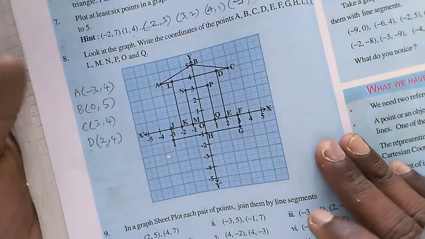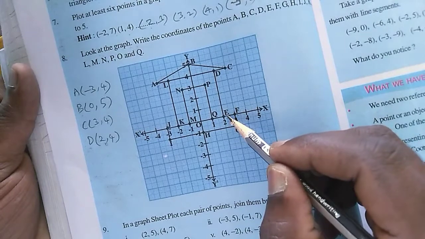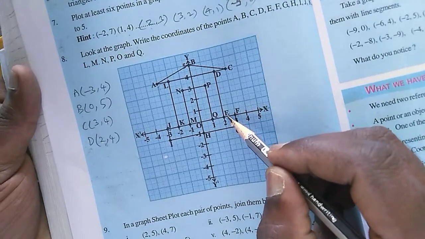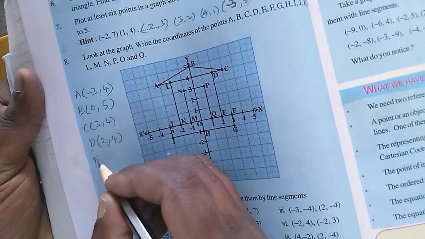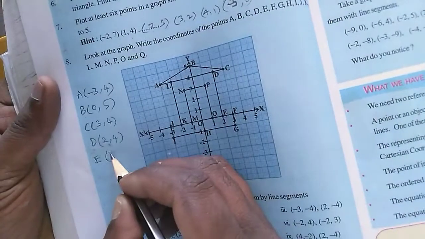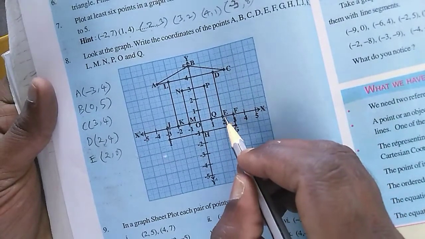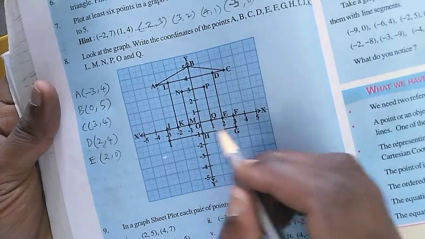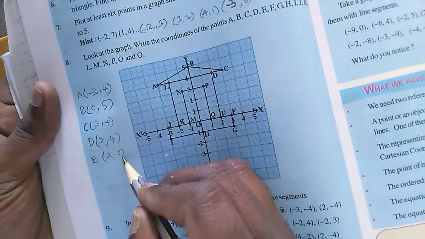Next E. Where is it? Here it is on the x-axis. When it is on the x-axis, y value will be 0, and x value is 2. So E is 2 comma 0. You cannot see the 0, but the point which lies on the x-axis, y value will be 0.